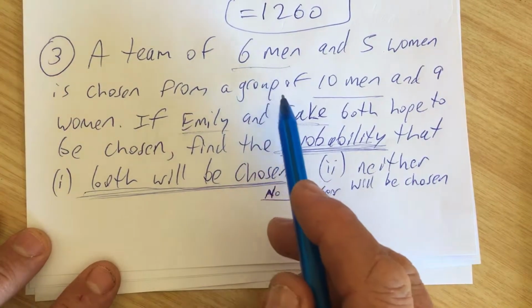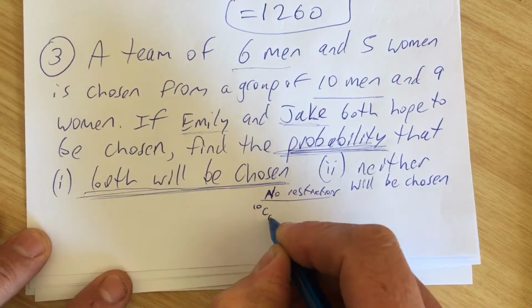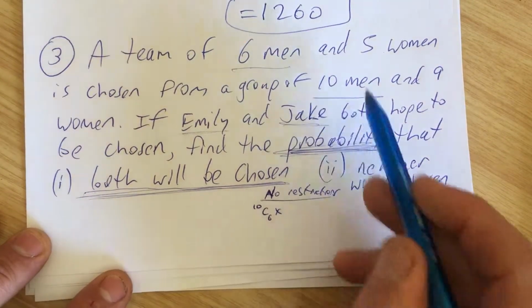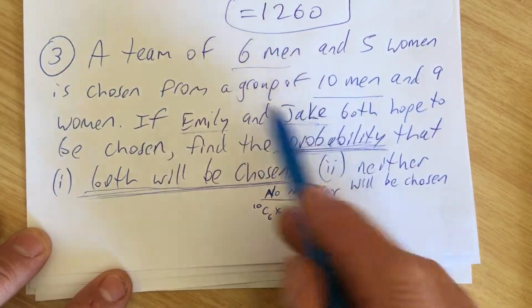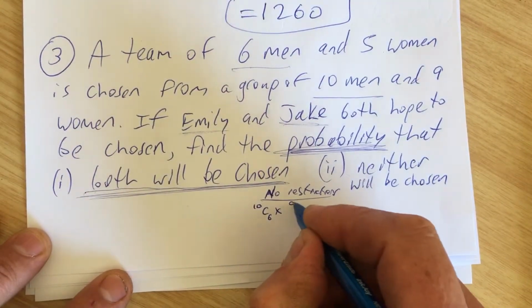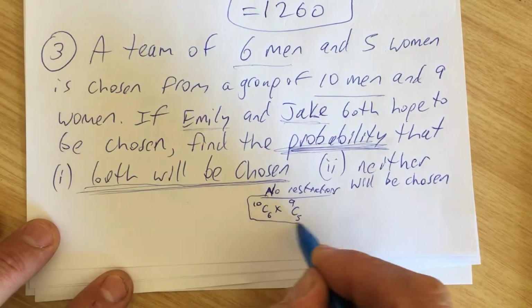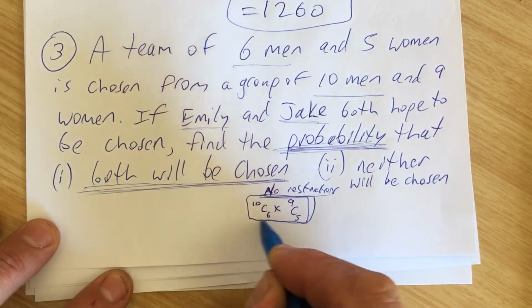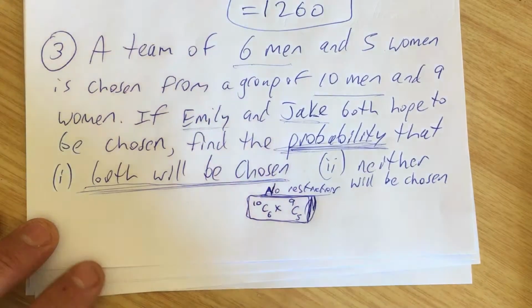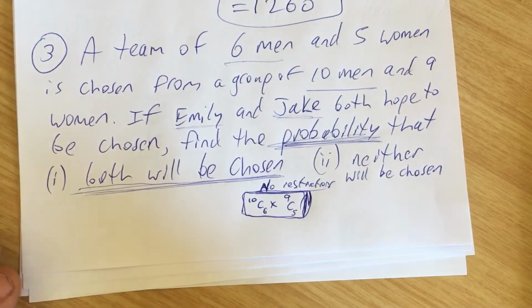In other words, how many ways can you pick 6 from 10 men, and from 9 women, how many ways can you pick 5? So 9C5. That's no restrictions. I won't even worry about what the answer is. That's the number of committees with no restrictions, on the bottom of the fraction.